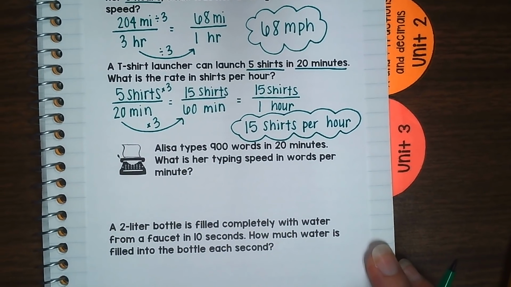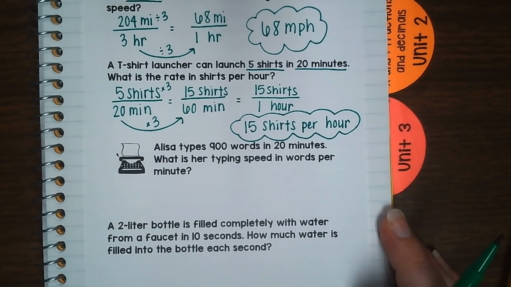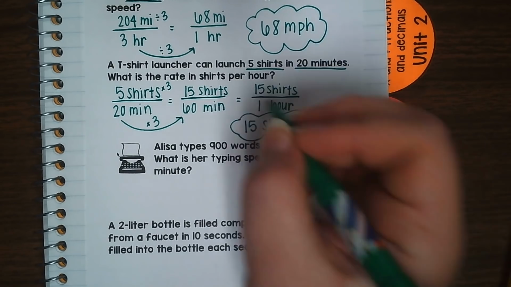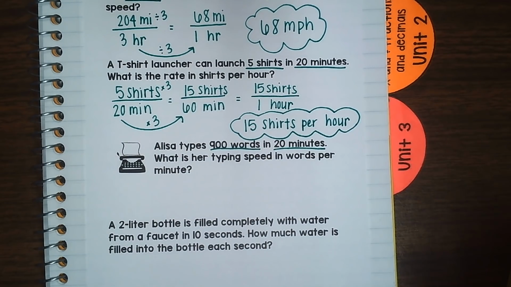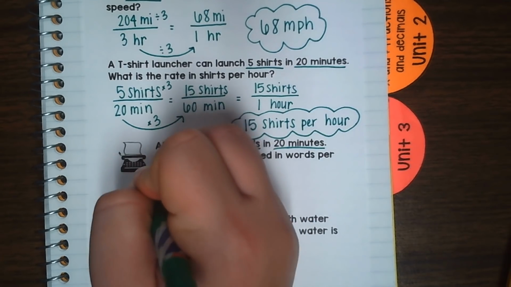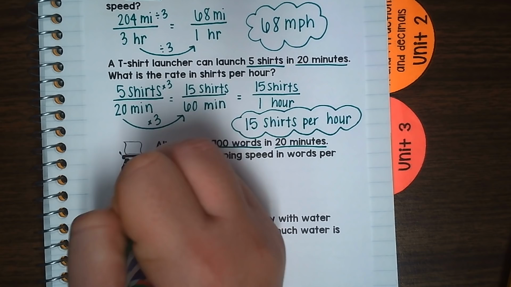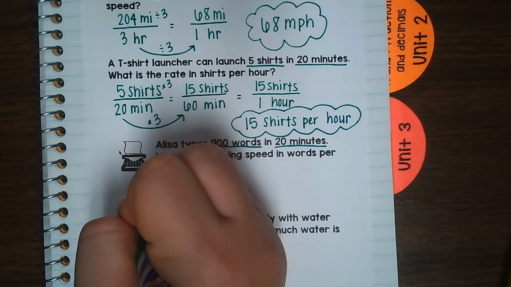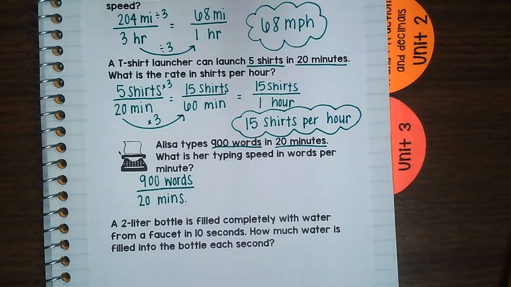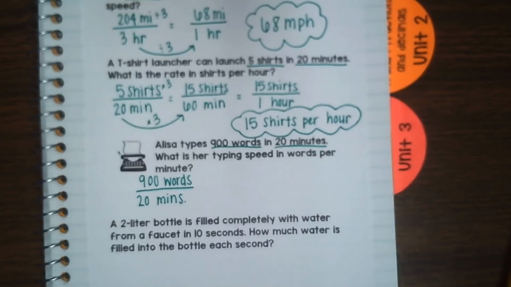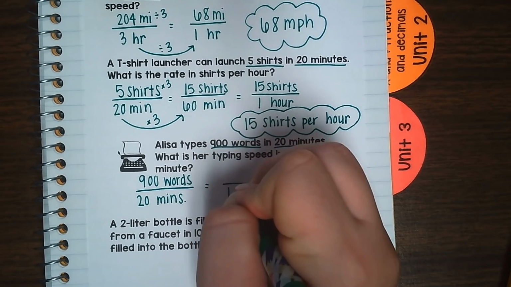Next one. Alyssa types 900 words in 20 minutes. What is her typing speed in words per minute? Okay, so we've got 900 words in 20 minutes. That's our rate. And we want to know how many words per minute.